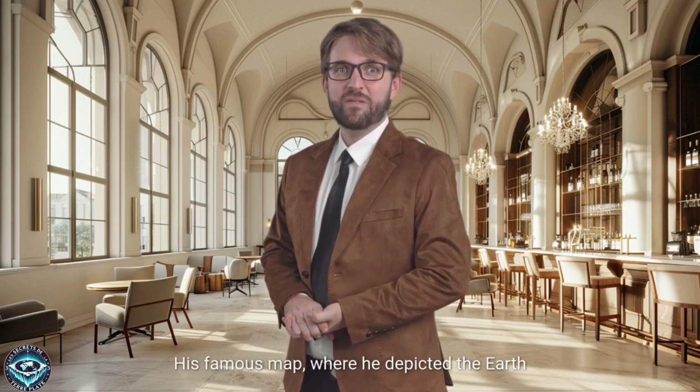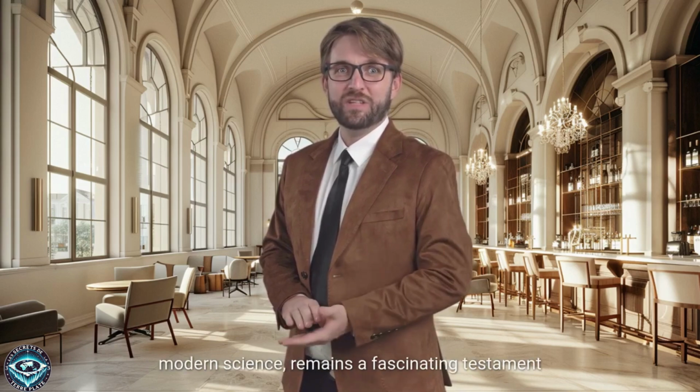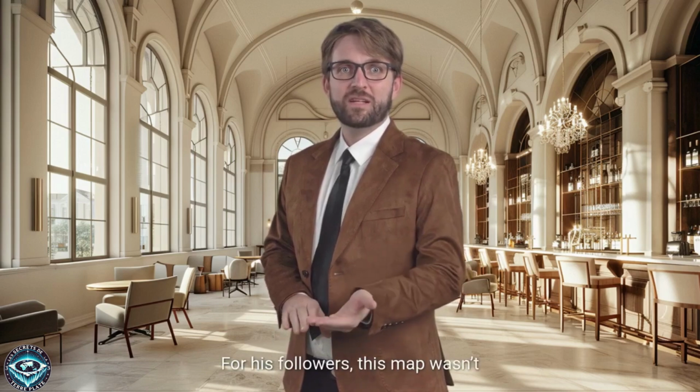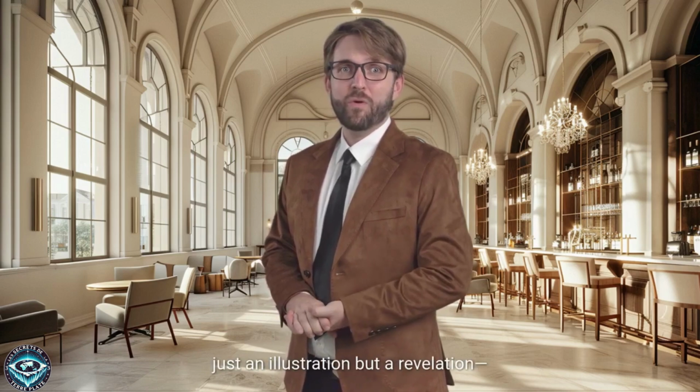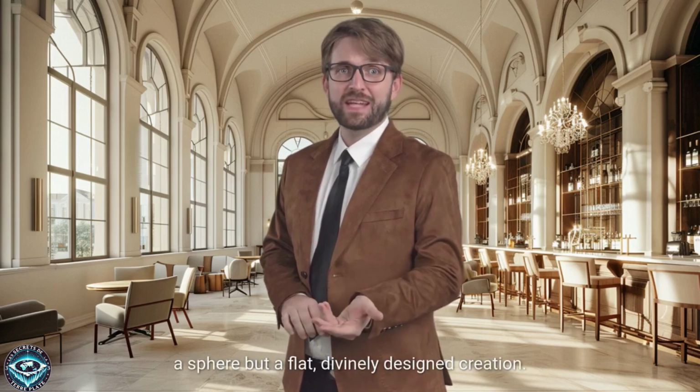His famous map, where he depicted the Earth as a concave tray with inscriptions denouncing modern science, remains a fascinating testament to his intellectual struggle. For his followers, this map wasn't just an illustration but a revelation, a visual proof that the Earth wasn't a sphere but a flat, divinely designed creation.